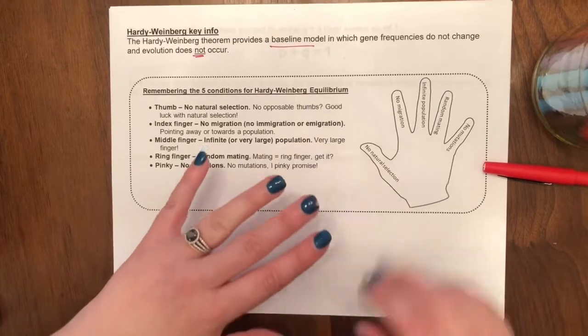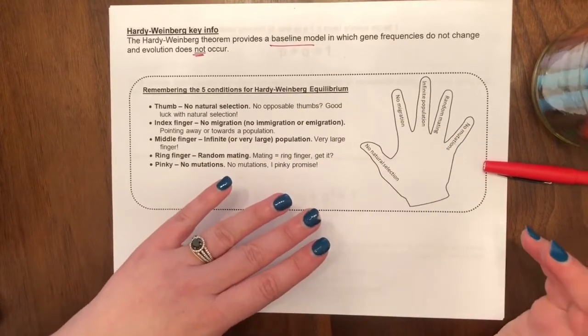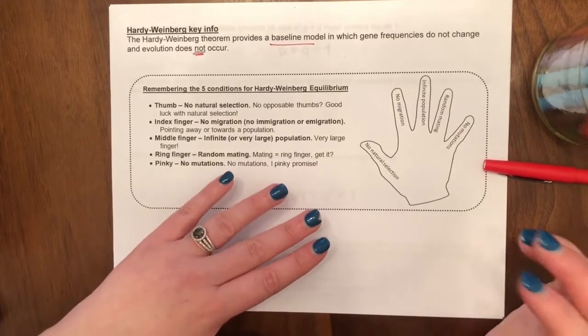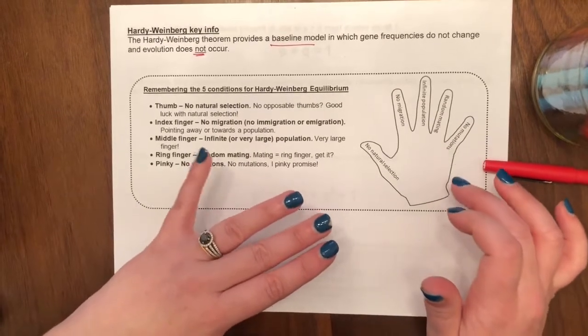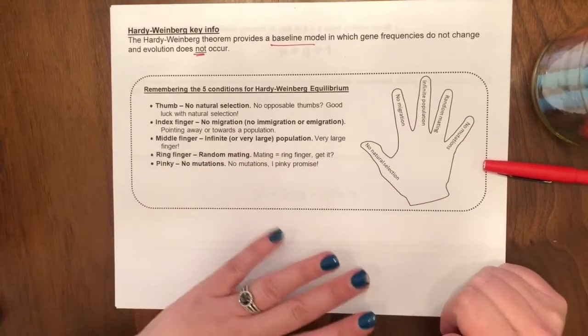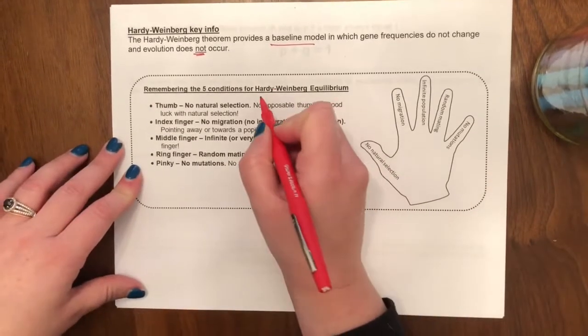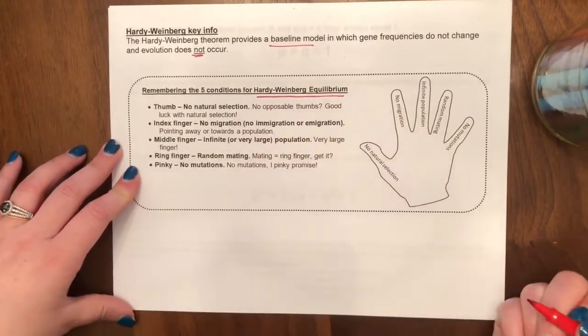Your ring finger, that you can remember random mating. In other words, mates are not using preferences to pick their mates. It's all just random. And then pinky, you can remember no mutations, I pinky promise. And so these 5 things are the 5 requirements you need for a population to be in Hardy Weinberg equilibrium.